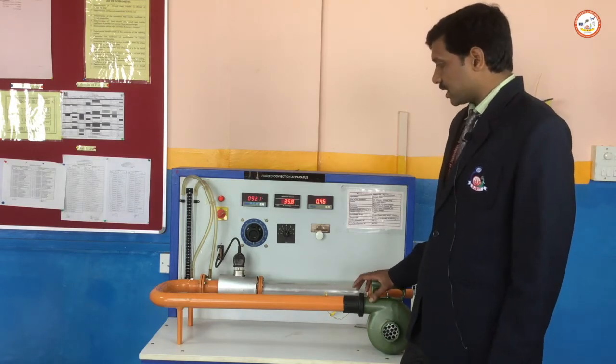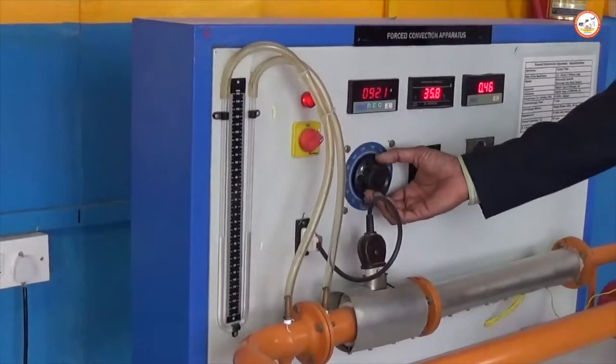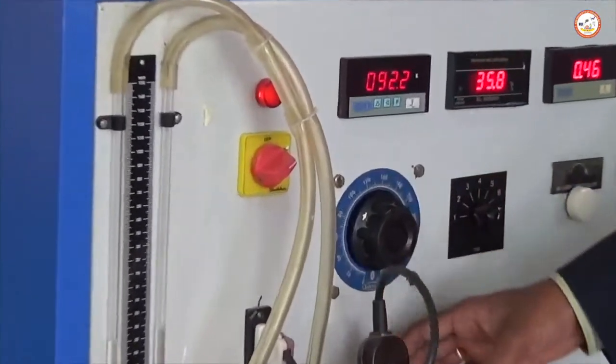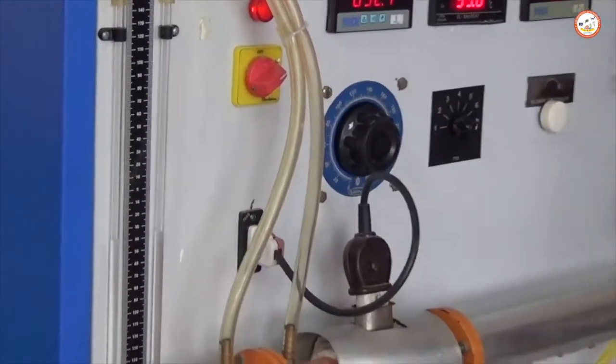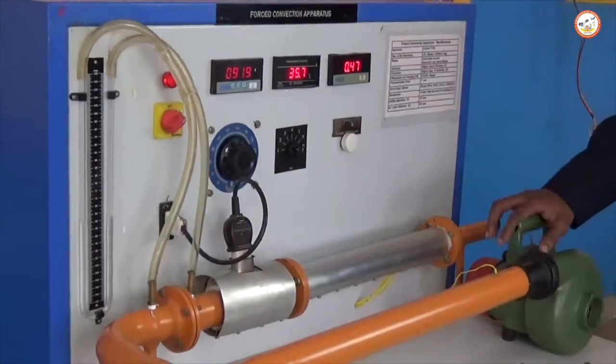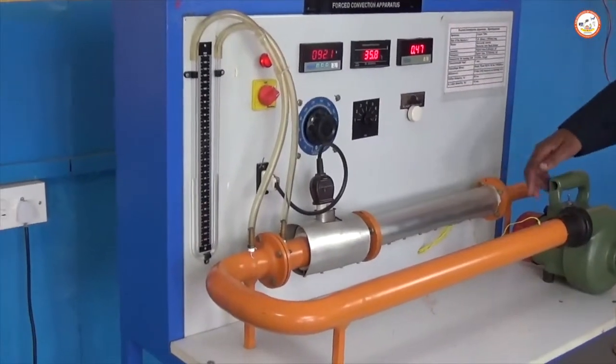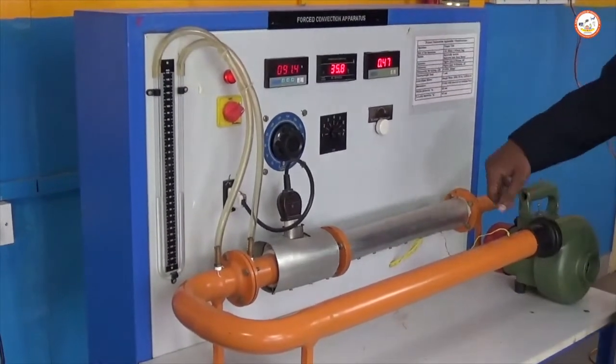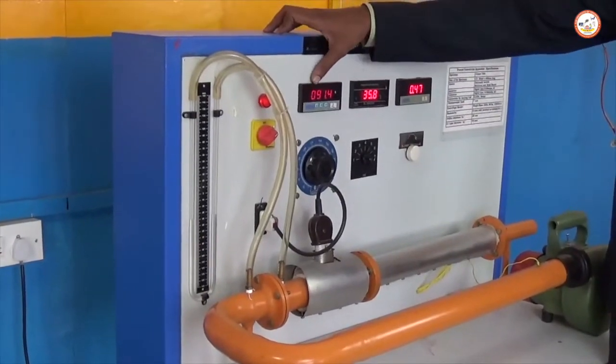And here the main components are, there is a thermostat. You have to adjust the supply of heat to the specimen. We are going to use the blower to circulate the air over the specimen surface in a forced manner. At the same time, you have to note down the supply of heat by using the voltmeter reading as well as the ammeter reading.